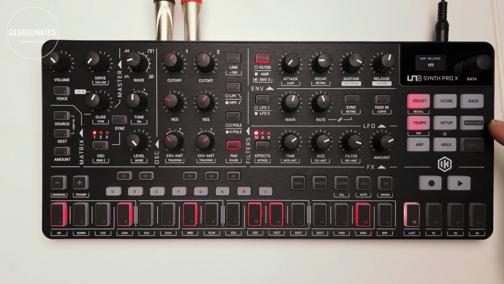Now there's a button here called baseline, and apparently this changes the behavior of the synth to respond a little bit like the famous bassline synthesizer by Roland. But as I don't have the manual, I don't know exactly what it does. But let's just press it and see how the sound will change.